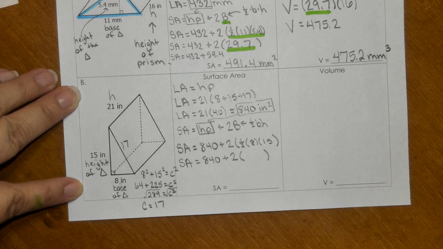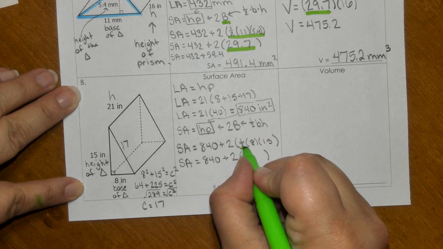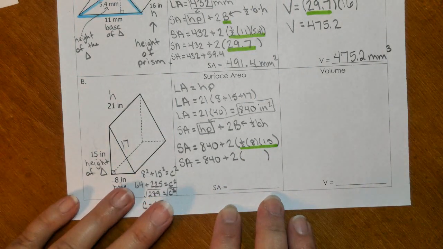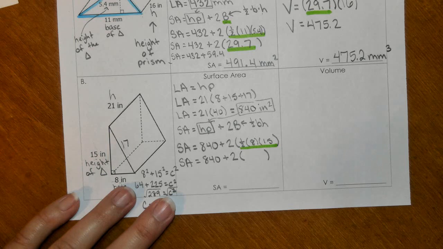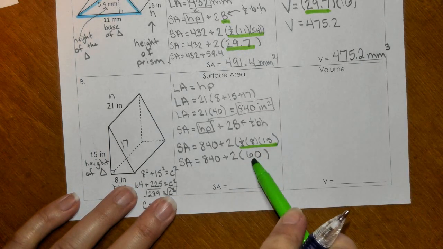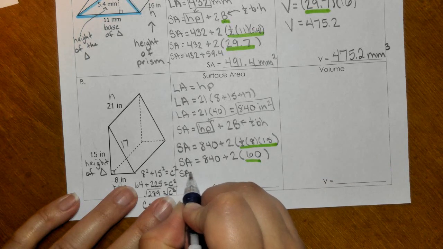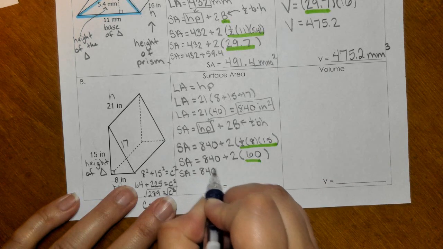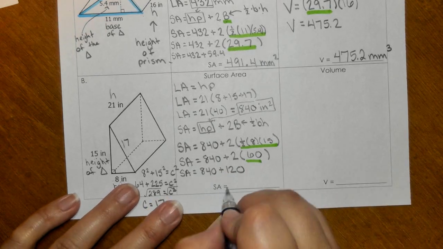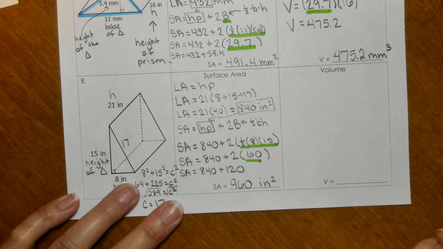Okay, so I would do this together first. So 1/2 times 8 times 15 gives me 60. And that would be 120, 2 times 60. Okay, so we add that together and we get 960 inches squared.